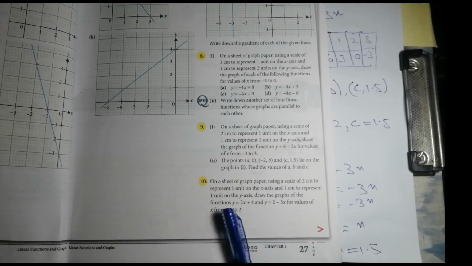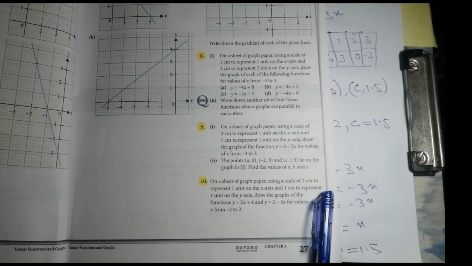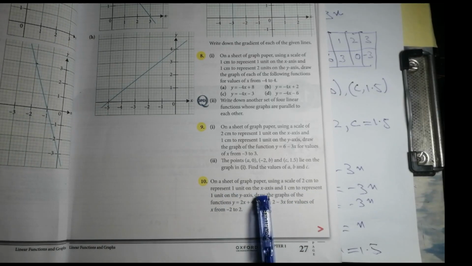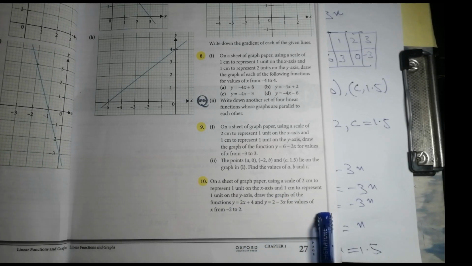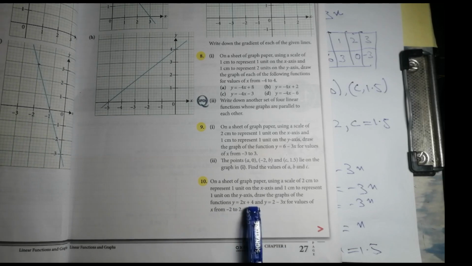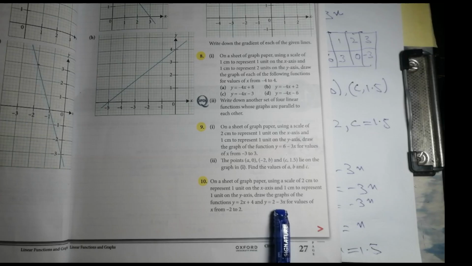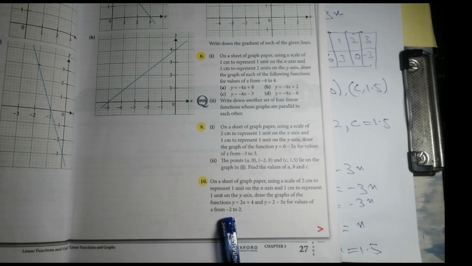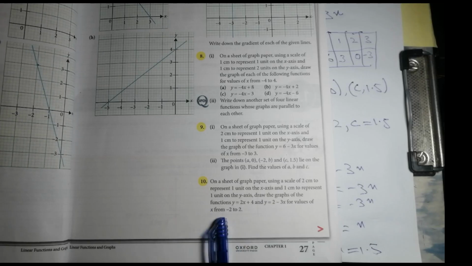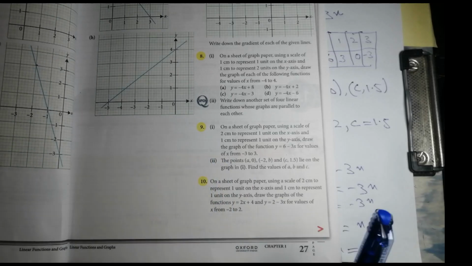Now question number 10: on a sheet of graph paper, using a scale of 2 cm to represent 1 unit on the x-axis and 1 cm to represent 1 unit on the y-axis, draw the graph of this function. For the first line, 2 lines are given. So you need to draw the graphs, with values from -2 to 2, meaning 0, 1, 2 and 0, -1, -2. I think this is not different from the other questions. You can solve it easily.